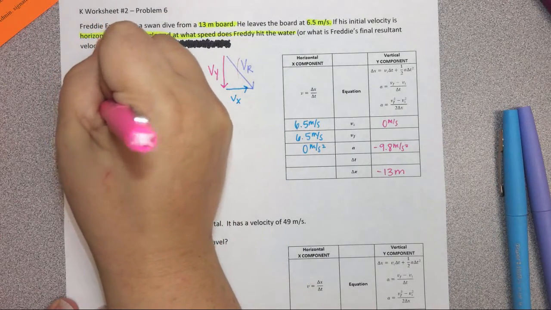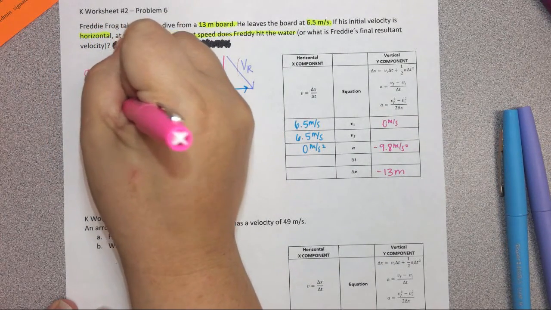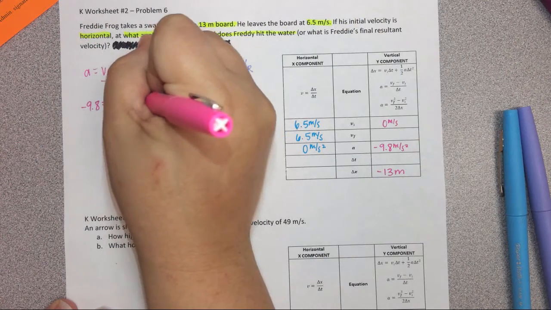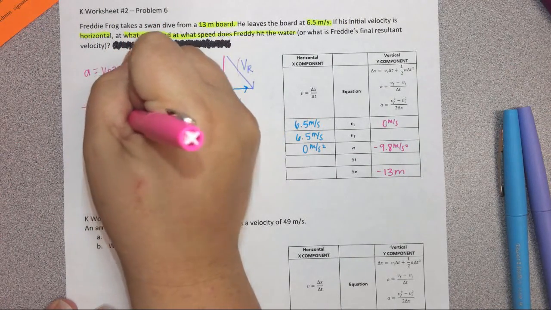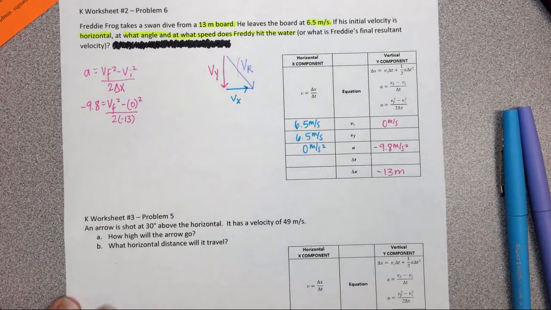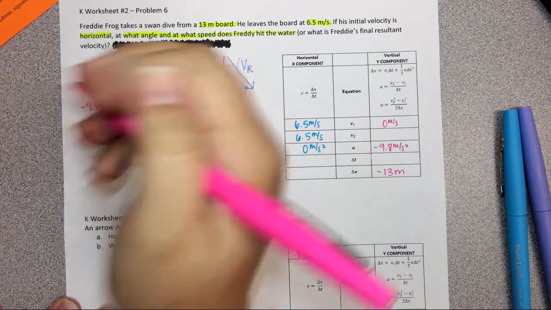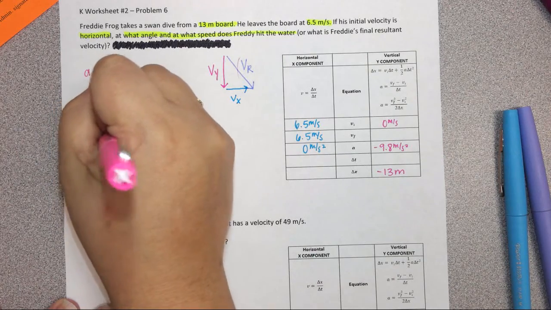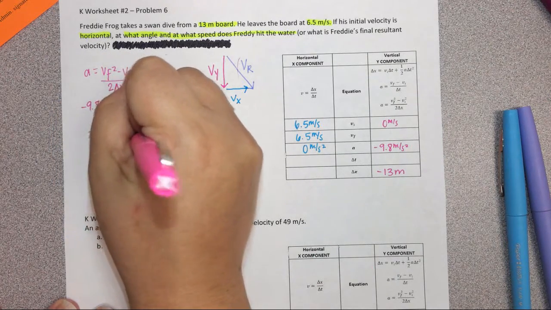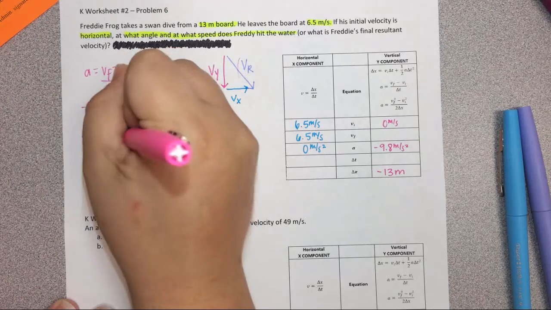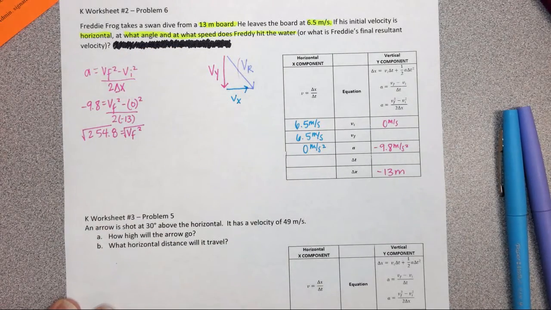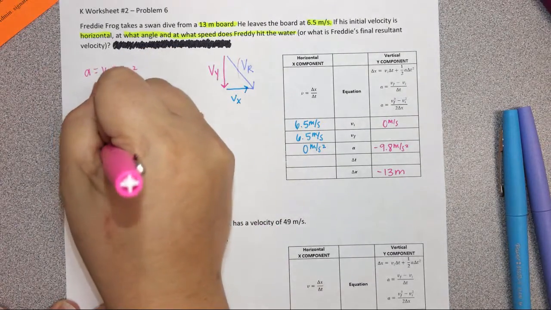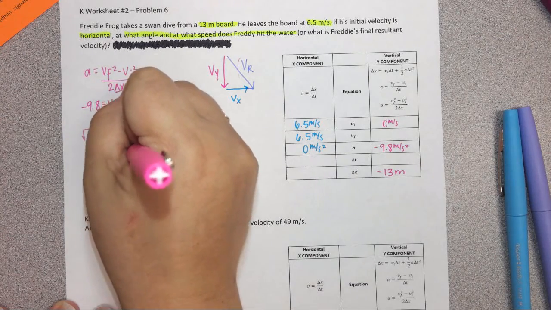So negative 9.8 is equal to Vf squared minus 0 squared over 2 times negative 13. So 9.8 times 2 times 13 gives us 254.8, and that's equal to Vf squared. So we have to take the square root of both sides. And that gives us 15.96 meters per second.